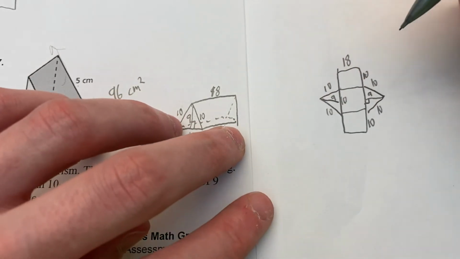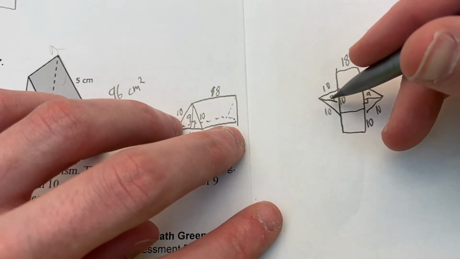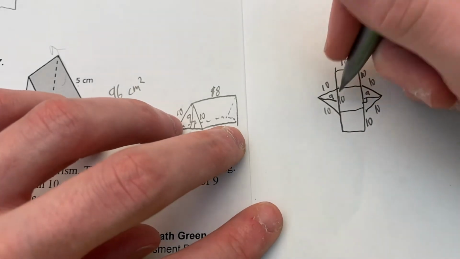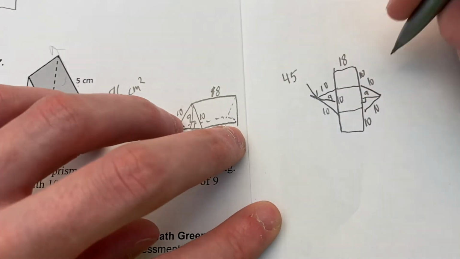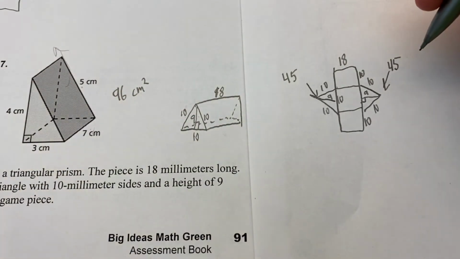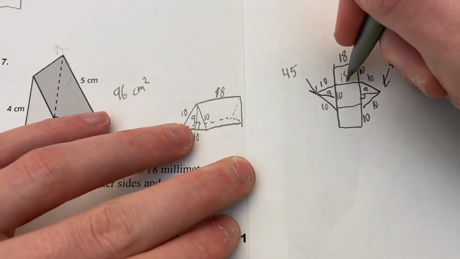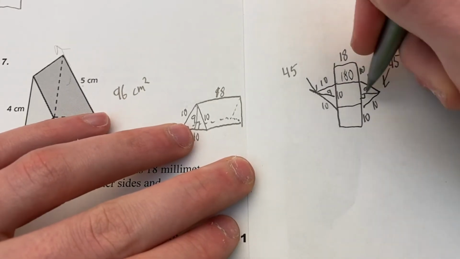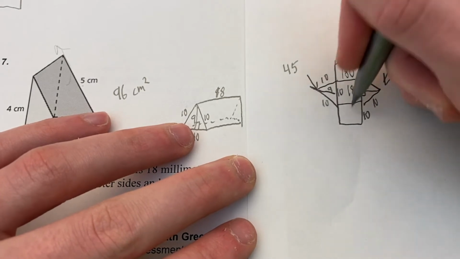So remember, to find a triangle, we do base times height divided by 2. 10 times 9 is 90. Divided by 2 is 45. So both our triangles have an area of 45. Now we just have to find all of our rectangles. 18 times 10 is 180, and since all the sides of the triangle are equal, that means we can say all of these are 180.